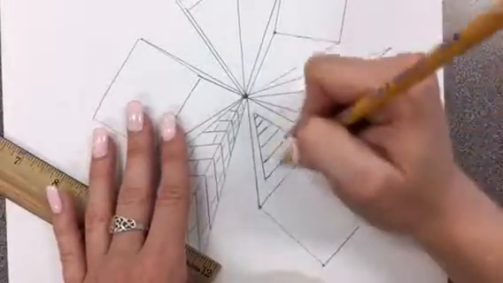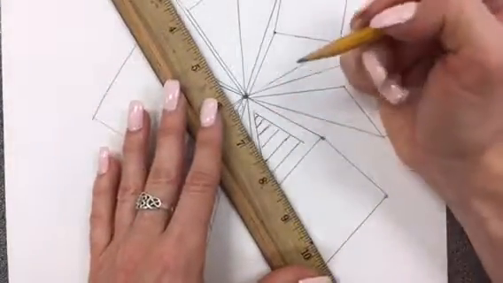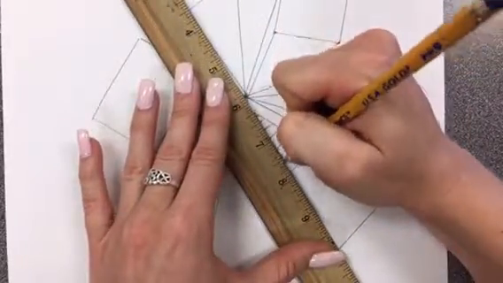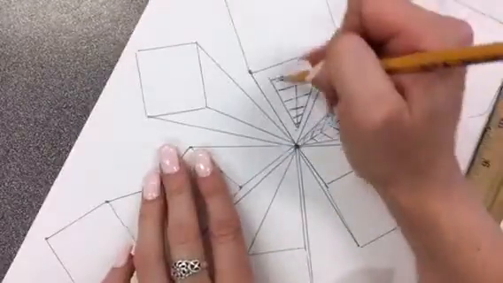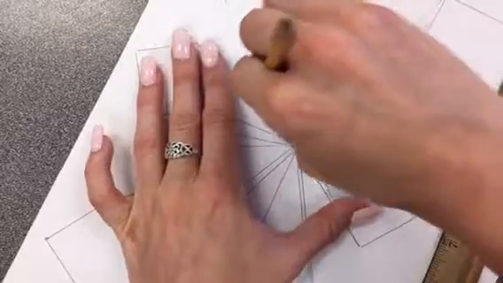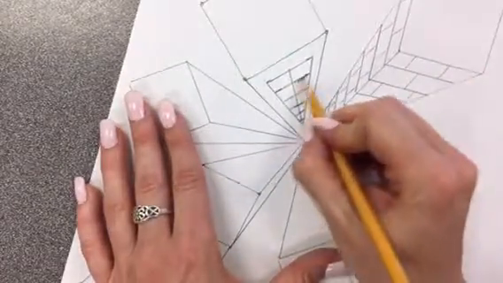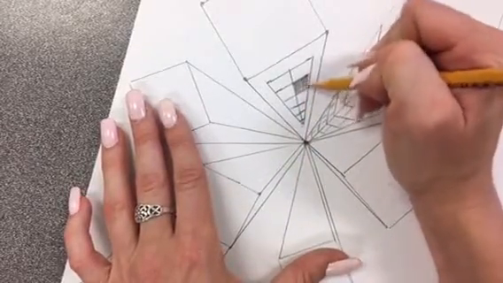Okay, and now I'm just going to make some straight lines going down for the windows. So I'm just going to put a line in the corner point here and then go up. And now I have some windows that look like they're going way back down into space, and they're in the correct perspective. That means they fit with the space of the building. And I can shade in some of these windows if I want to make them look like they're lights off or on.